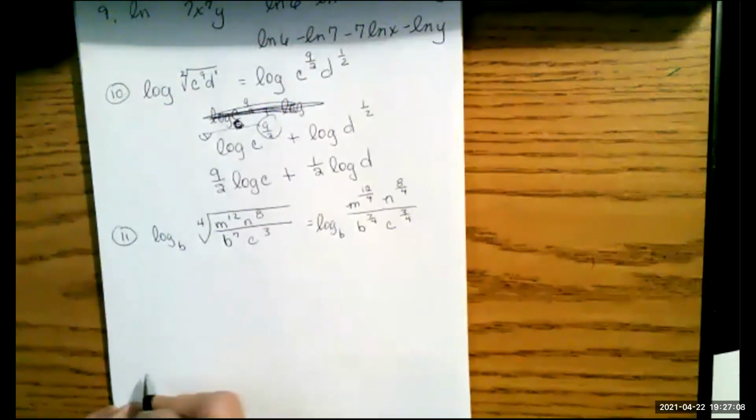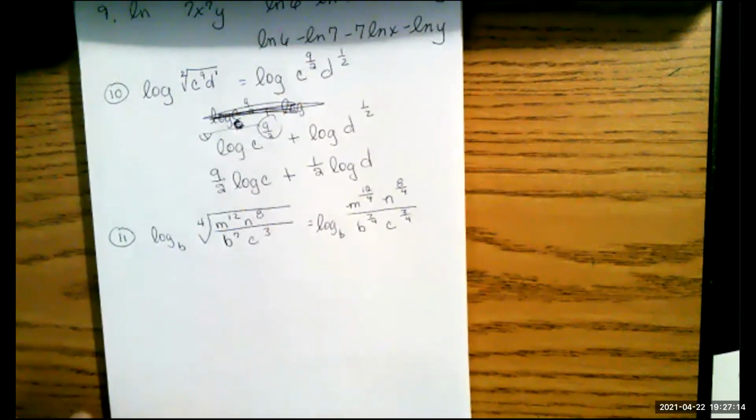Okay. Somebody got it? It worked on my homework. It's log M of 20/4, MN 20/4. Nope.